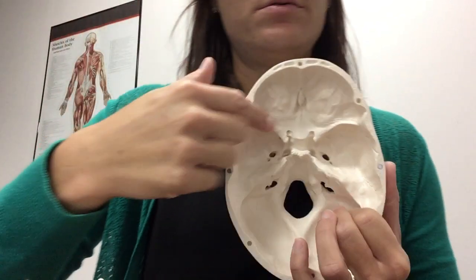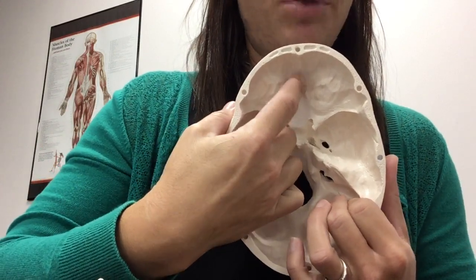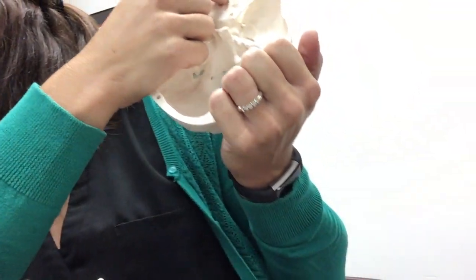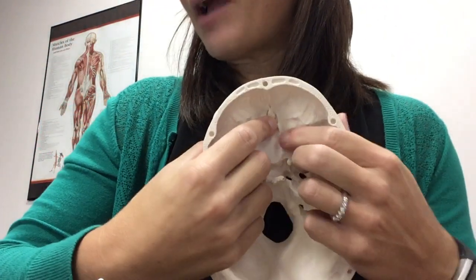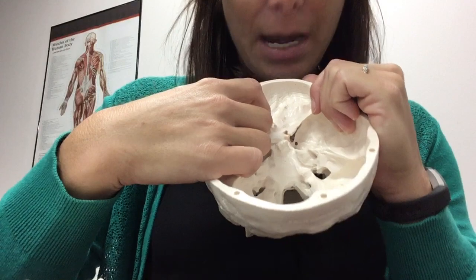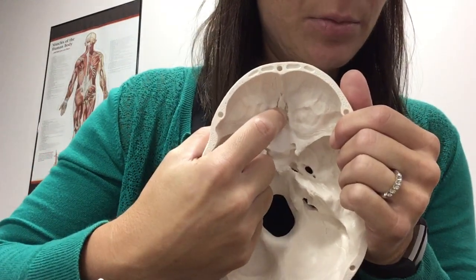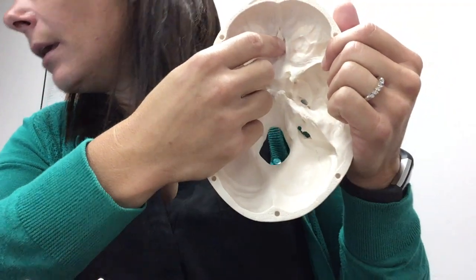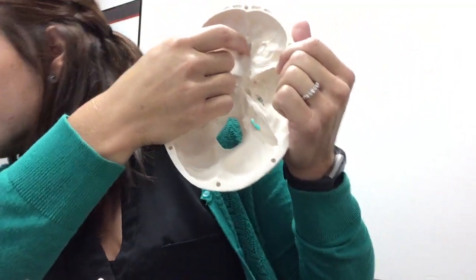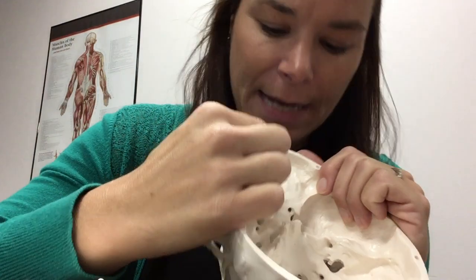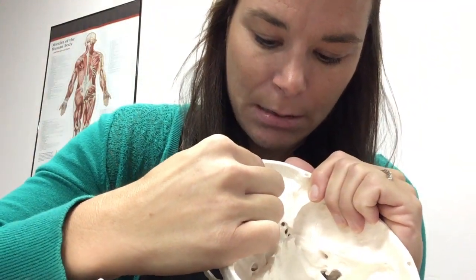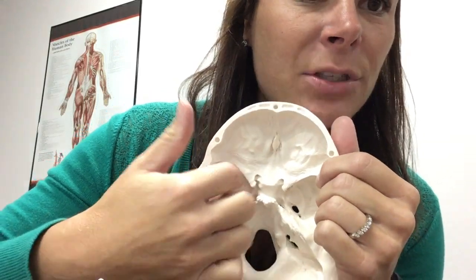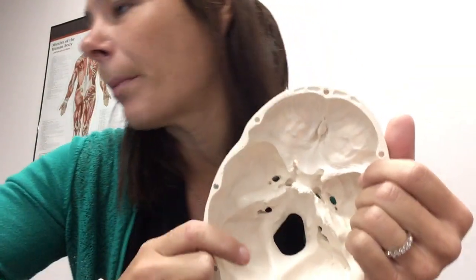Your ethmoid bone, think this, see this little part that sticks out right here? This is where your ethmoid bone is. Your olfactory foramina are all the little dots. In the picture it's easy to see, but there are little dots that would be coming in through this bone. Again, they would be little tiny holes. And then crista galli, think of it as the peak. It's the peak part that's coming up. And again, this is harder to see on the actual skull than it is in the picture, so remember that.